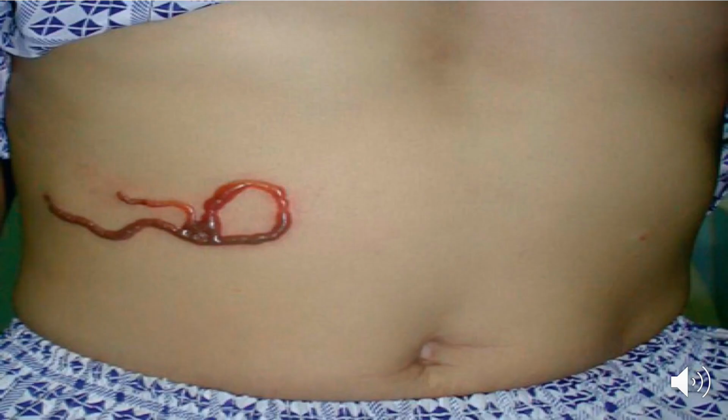This is a case of cutaneous fascioliasis, wherein the affected organ is the skin. Do you know that if we try to biopsy this skin lesion, we will be able to harvest one flat worm that is unsegmented and has a cephalic cone?